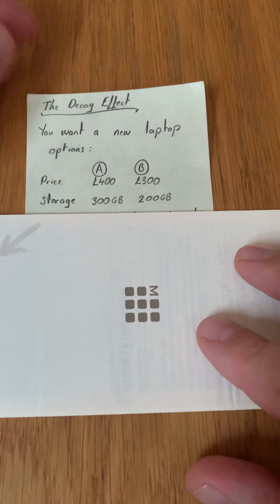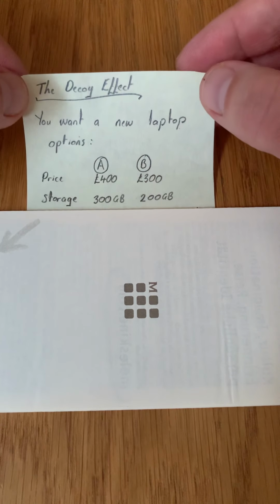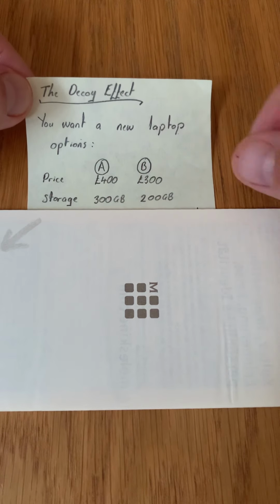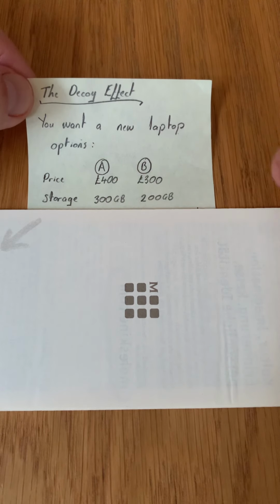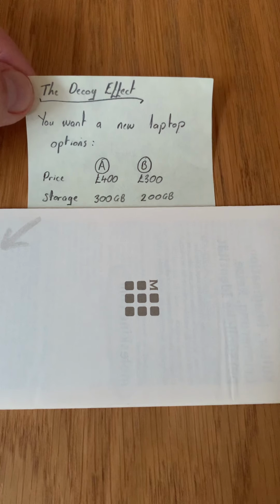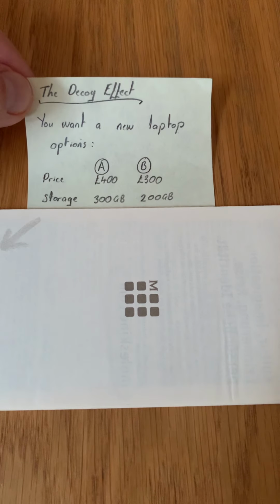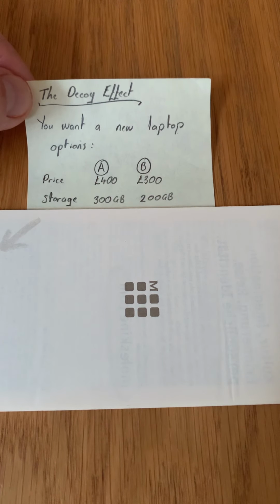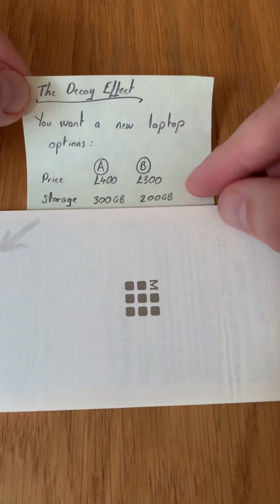So imagine that you are in the market to buy a new computer. I've listed the laptops here as A and B. Assume that you're only interested in the price of the laptop and its memory storage capacity. So there's two options available to you.